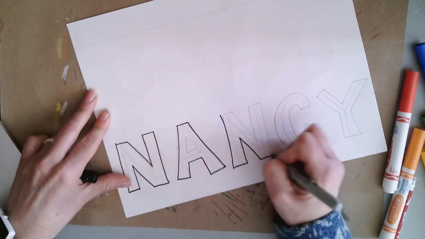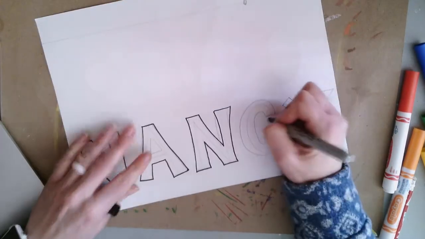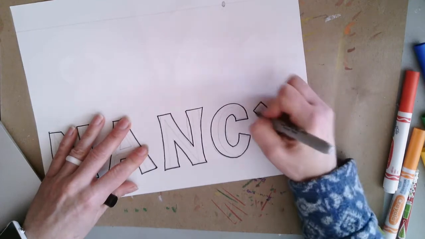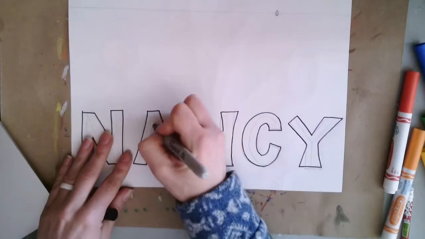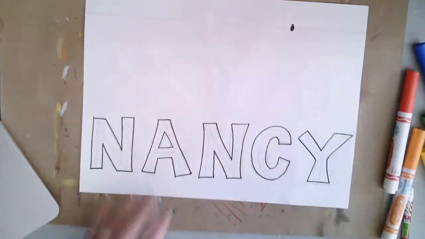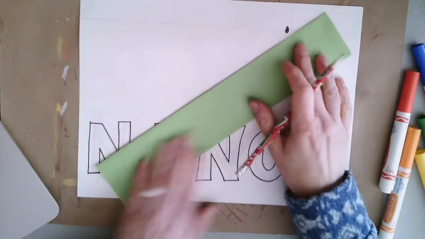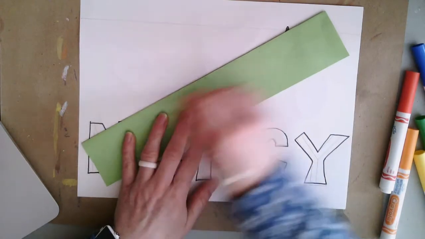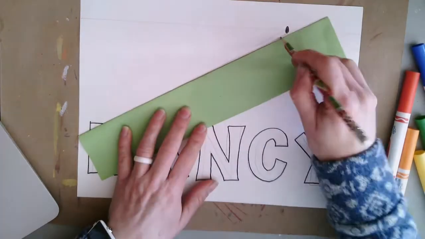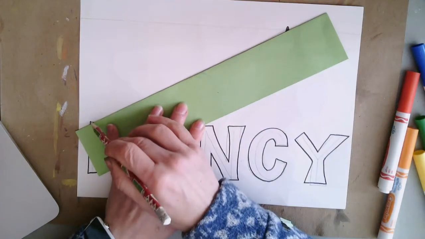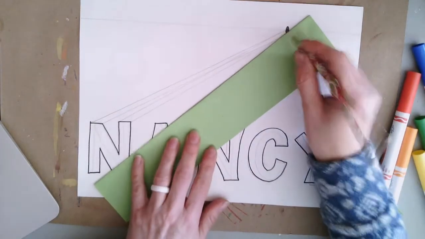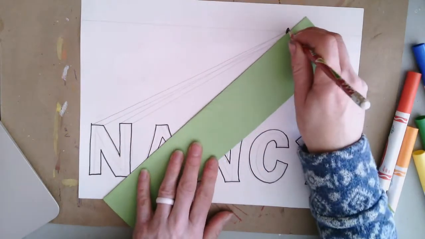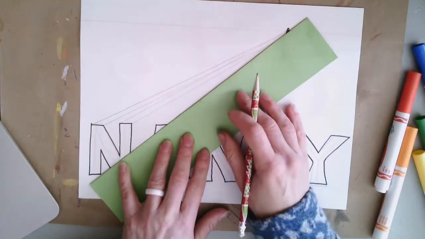So now that you have all of that done, we're going to go ahead and grab our straight edge again and start having all of the edge points of the letters go back to that vanishing point. So with my straight edge, I'm going to use my pencil to line up the points of each part of the letter to the back of the vanishing point. Each one of these lines will go to each part of the edge of each letter.